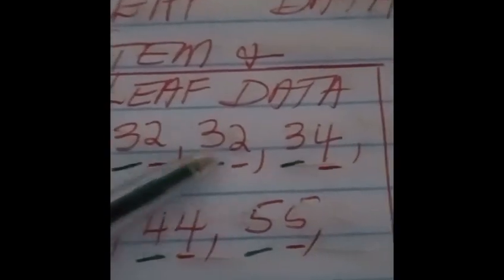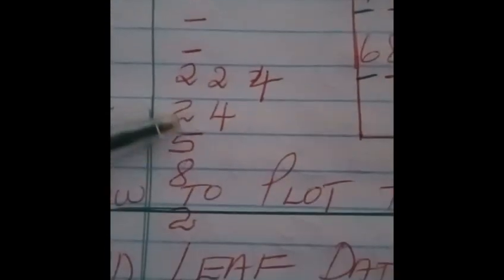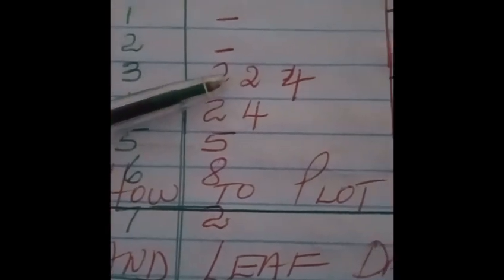So 3 under the tens, because we've got 32, 32, 34. So it's 3 on the stem side and then 2 on the leaf side.